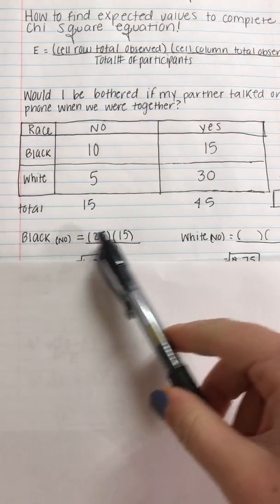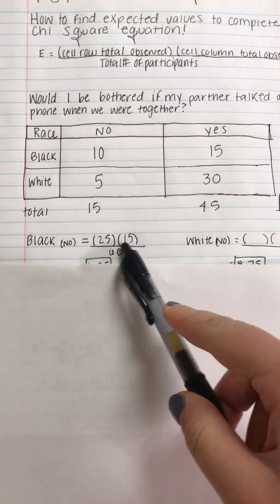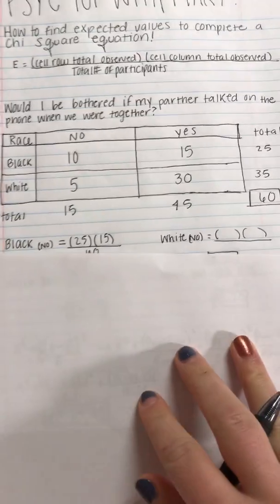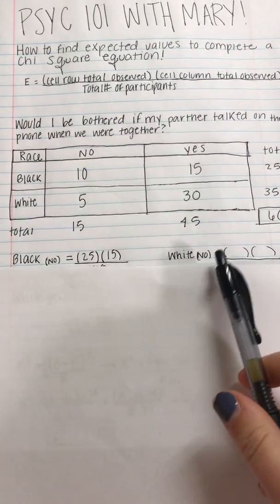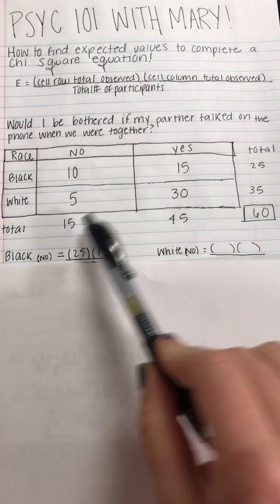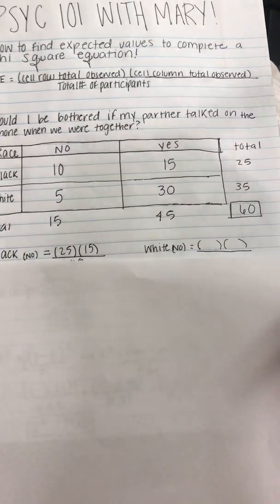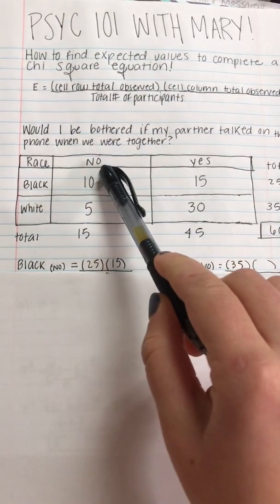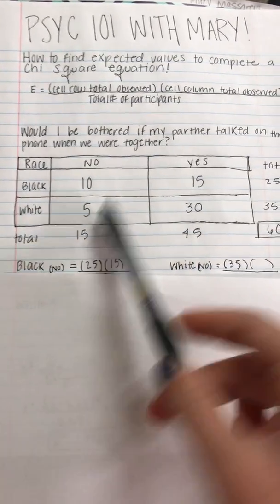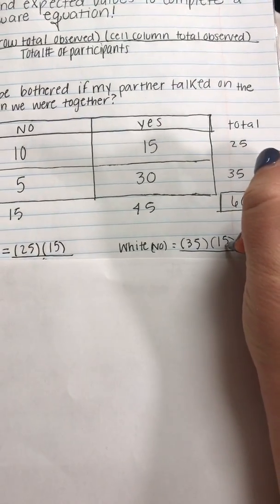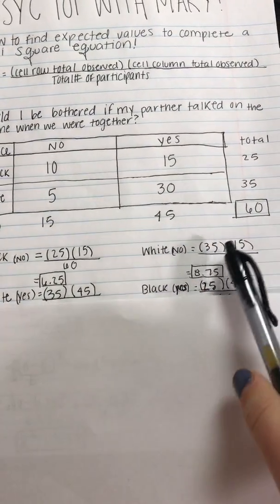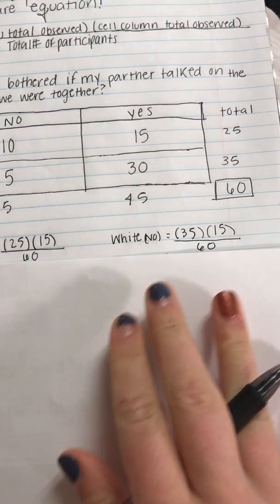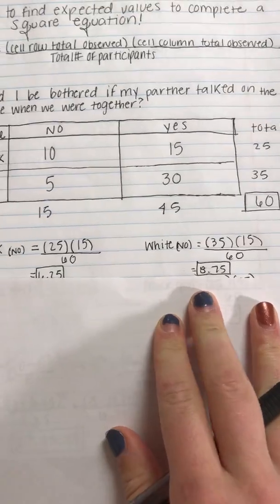You would then type into your calculator, or do by hand this calculation, and you would get the answer 6.25. Let's do the same thing for the white partners that said no. First, we need to find the row total, white, 35, and then the column total, no, 15. And we put down 15. Then we would find the total number of participants, 60, and we'd write down 60. We would then get the answer, 8.75.